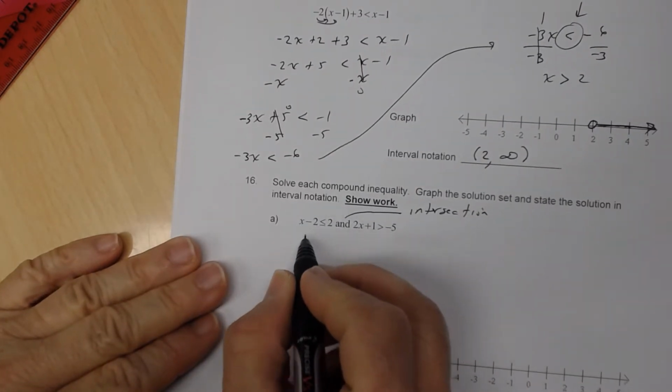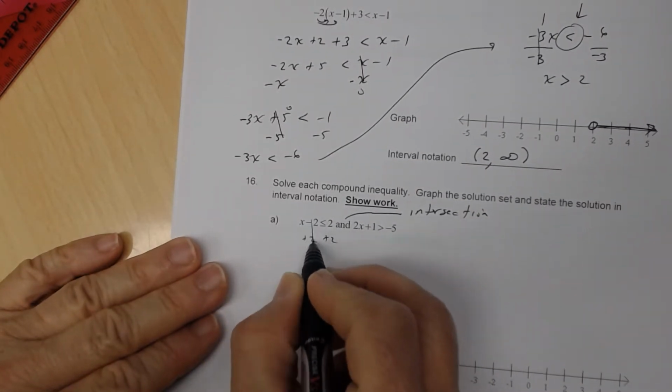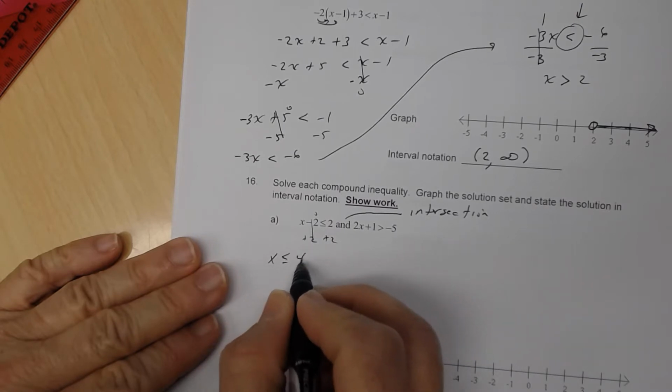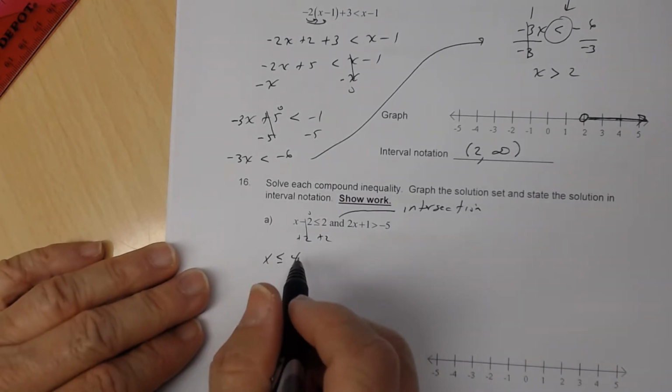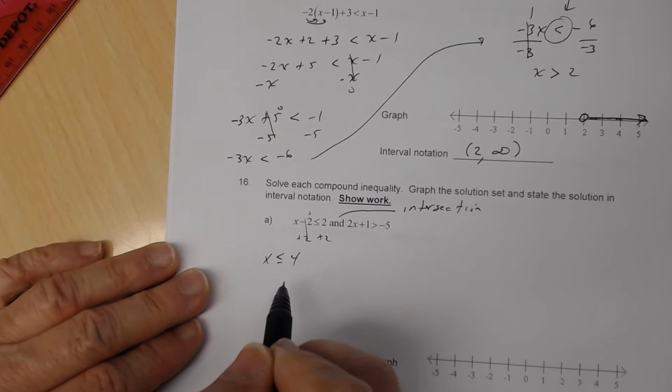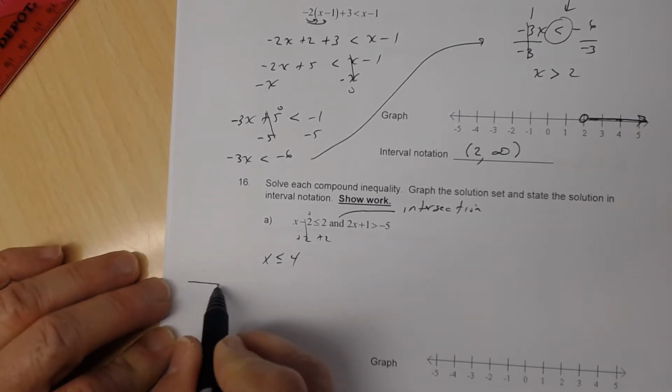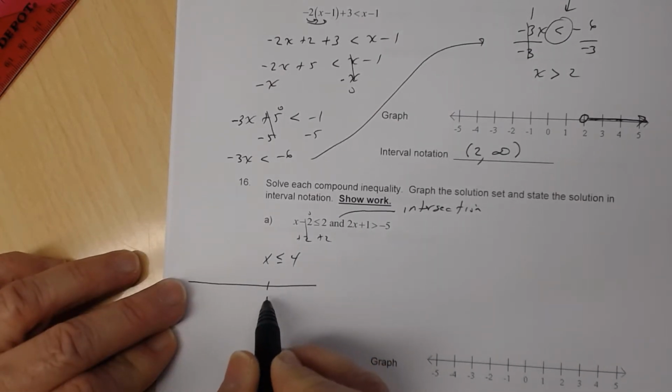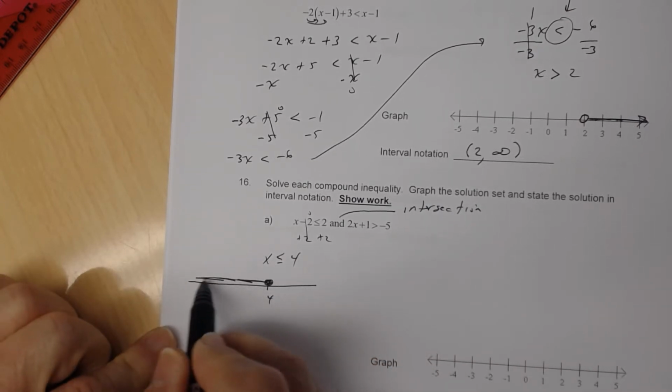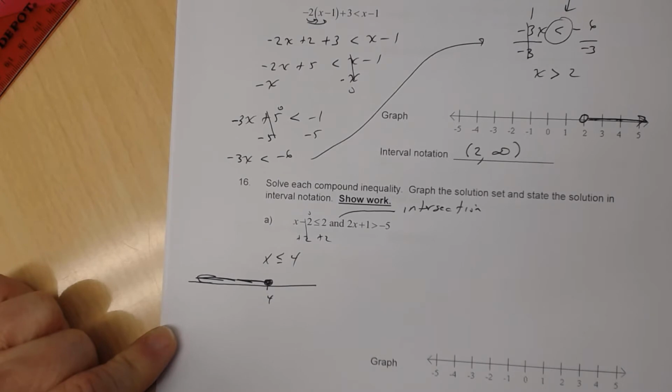So this one's easy. You just do one step, add 2 to both sides, and so x is less than or equal to 4. So you found the solution to that first inequality. So the solution to the first inequality would be any number that's less than or equal to 4. Okay, that's for this one right here.